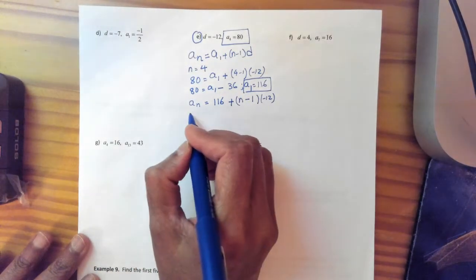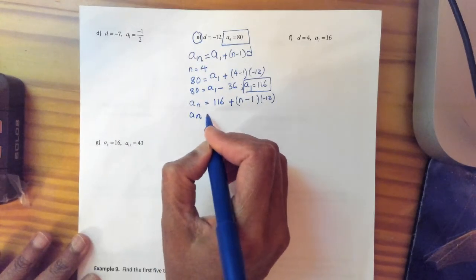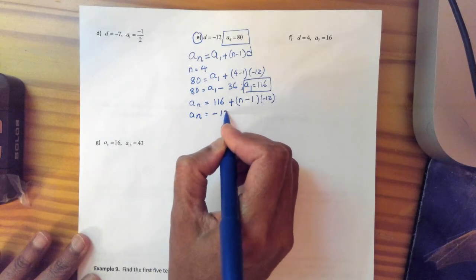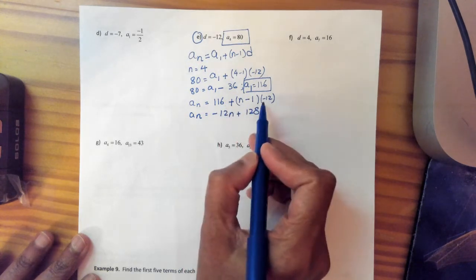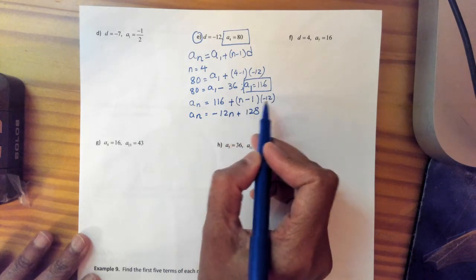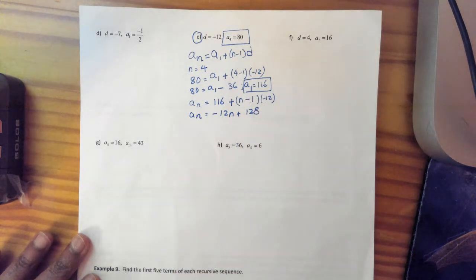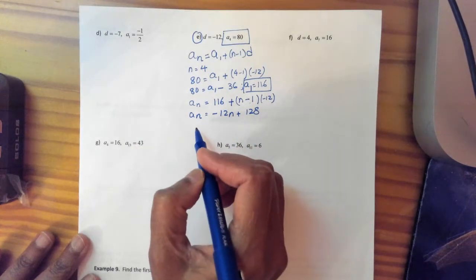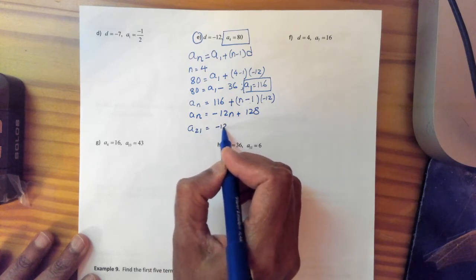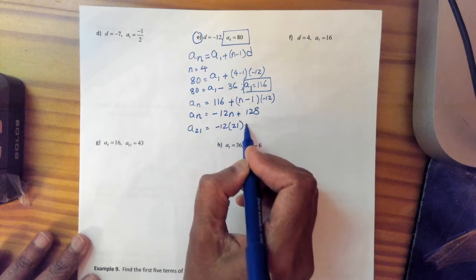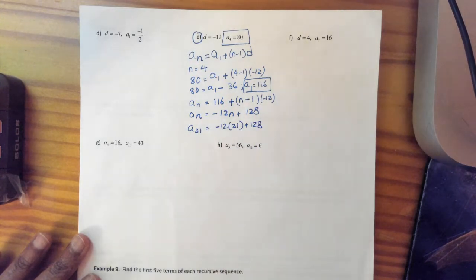If I simplify this, this is going to be AN equals negative 12n plus 128. Basically all I'm doing is 116 minus 12n plus 12 and that will give me this. So that's my formula. And then I think they had asked for what is A21. So you're going to just substitute negative 12 times 21 plus 128. Go ahead and put this in your calculator and you should get the value for A21.